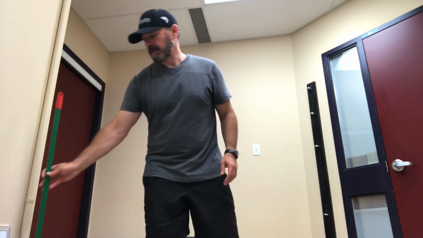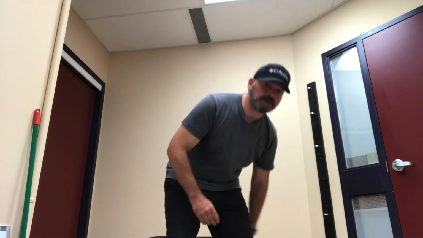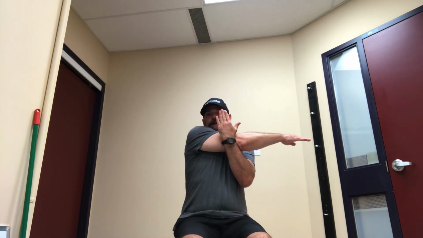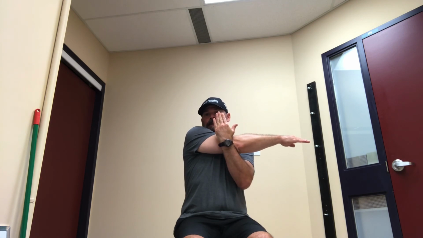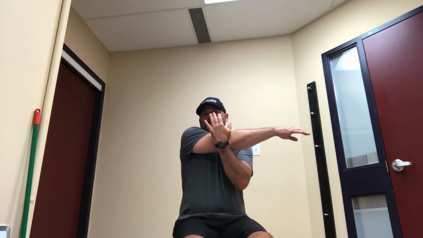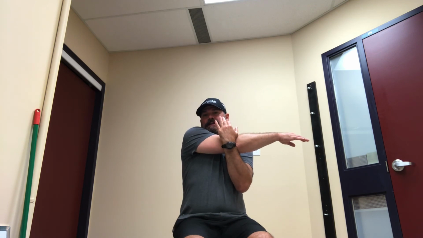So 10 repetitions. To stretch the posterior aspect of your shoulder, the posterior capsule, you just bring your arm horizontally like this, apply a little bit of pressure. I'm going to let you guess, 2 to 5 seconds, 10 repetitions. And that's it.